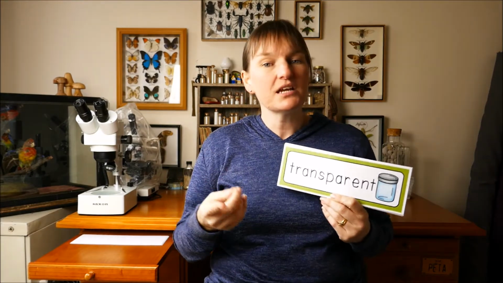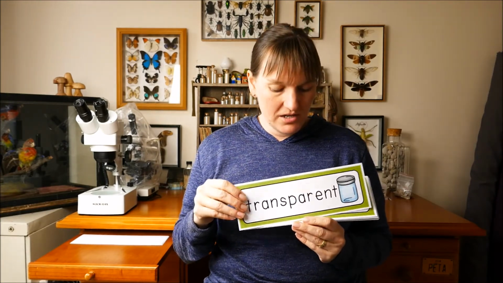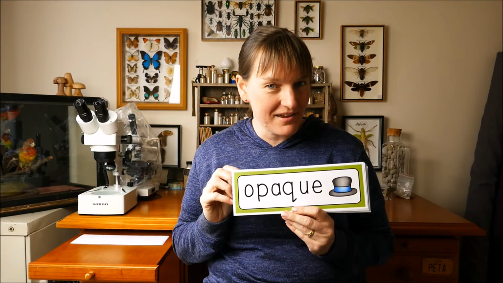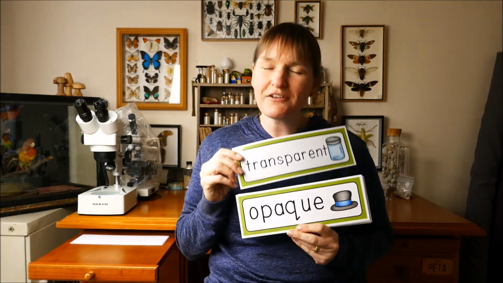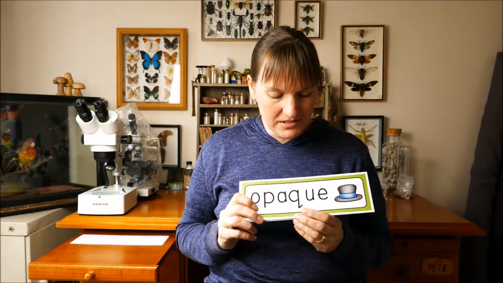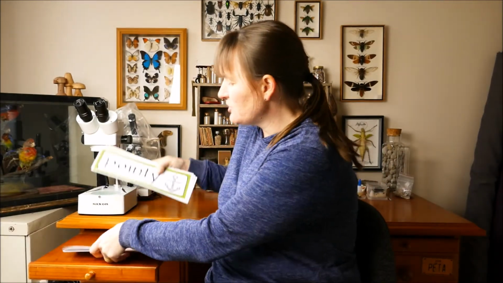But sometimes, like when I go to the toilet, I don't want a window for everyone to see me going to the toilet. You probably don't either. And so we need something that is not transparent, the opposite of that. And that is called opaque. So transparent and opaque, they're big words. You don't have to remember them, but if you learn them and use them, you sound like a super clever scientist.